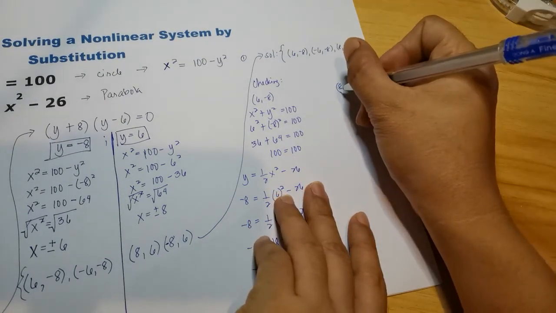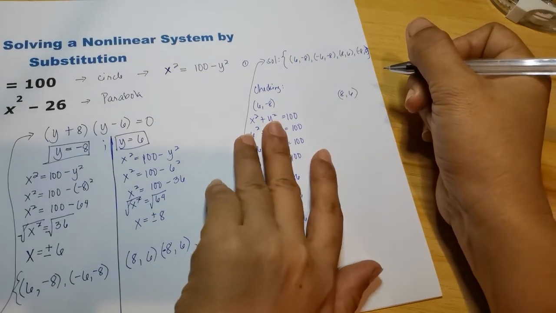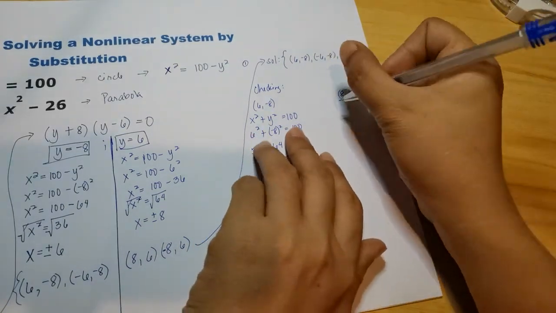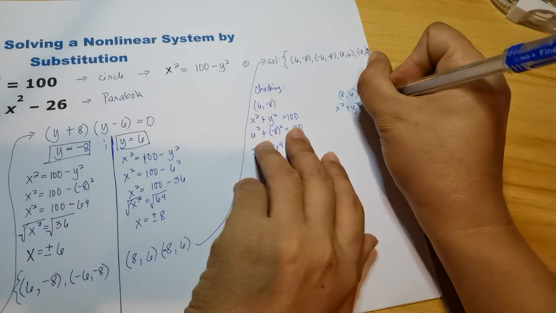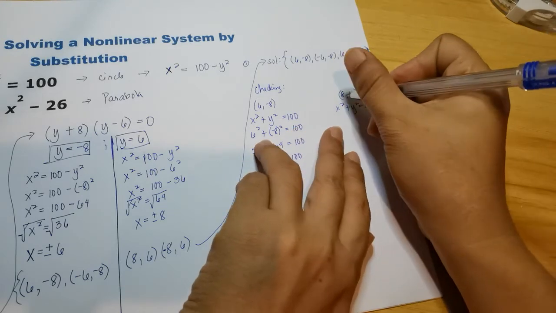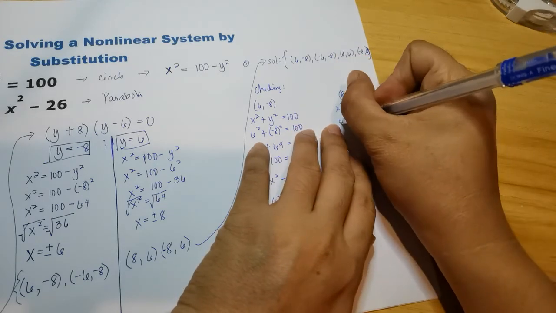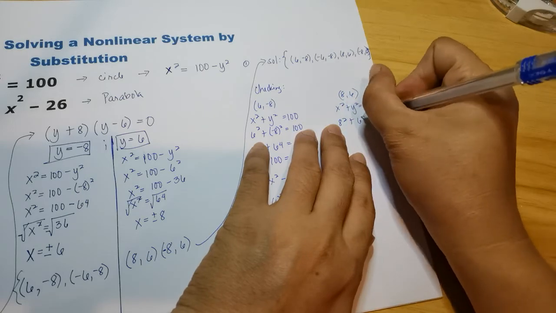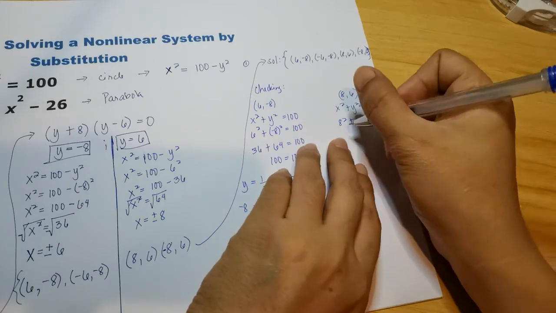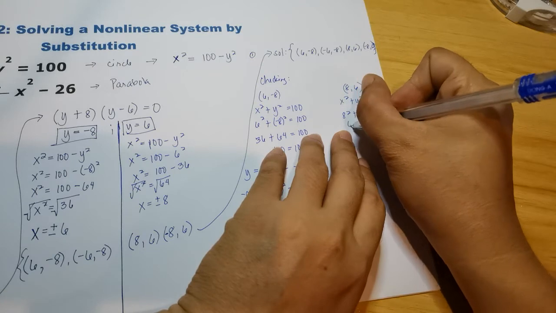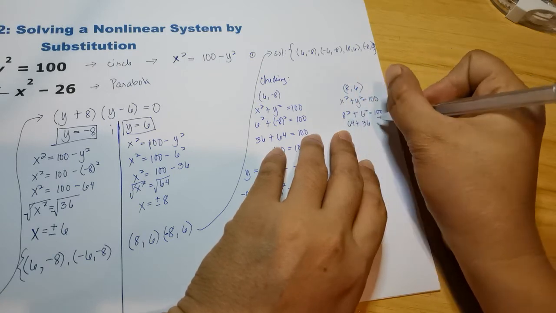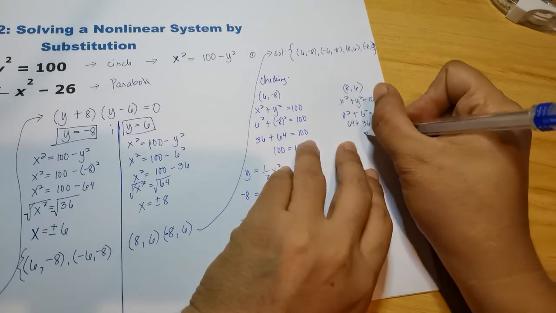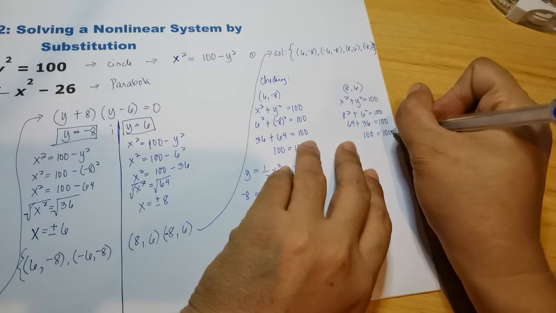Okay, so we have x squared plus y squared equals 100. And so our x value is 8. So 8 squared plus 6 squared equals 100. So we have 64 plus 36 equals 100. So 100 equals 100.